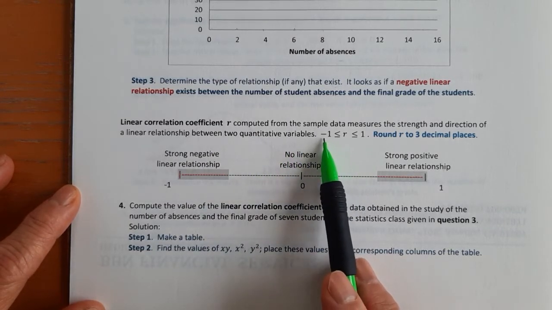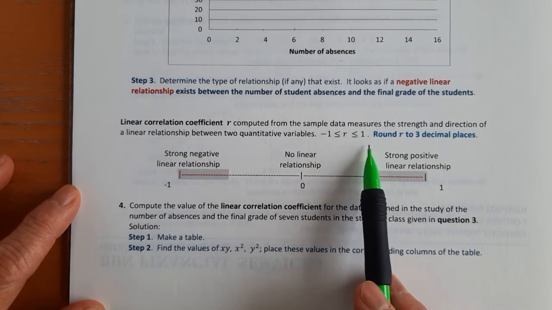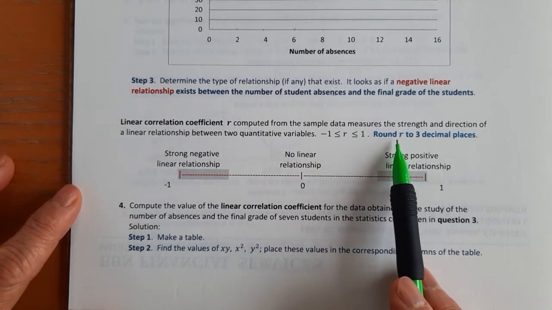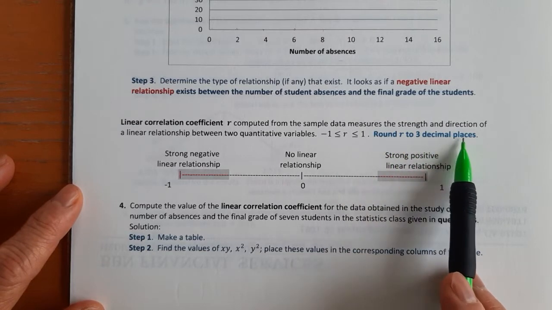R value is between -1 and 1, and the R answer is rounded to 3 decimal places.